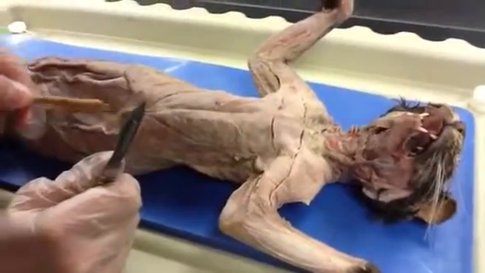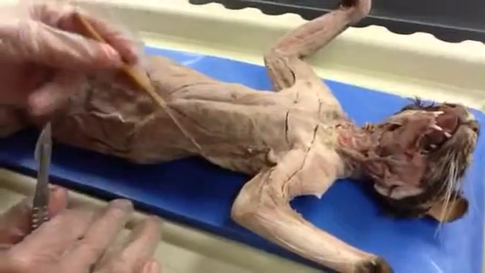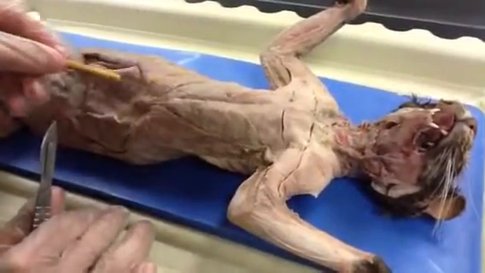Then, moving down, you got the pectoralis minor right here. It, as well, attaches to the humerus, and the origin is the sternum.